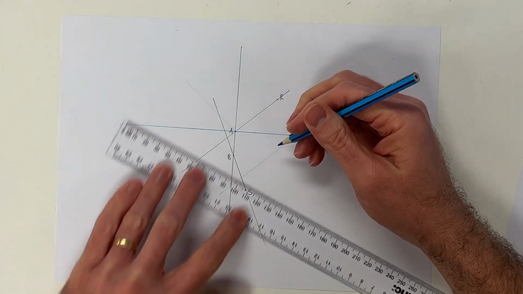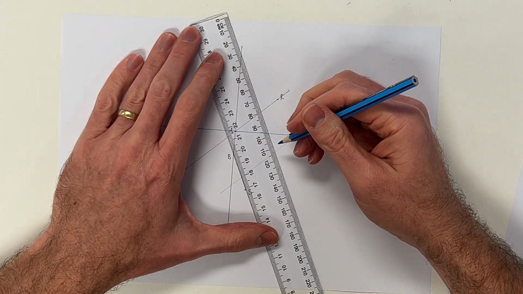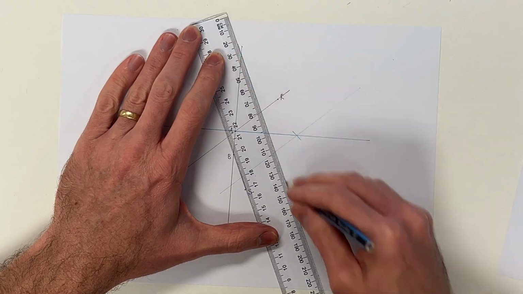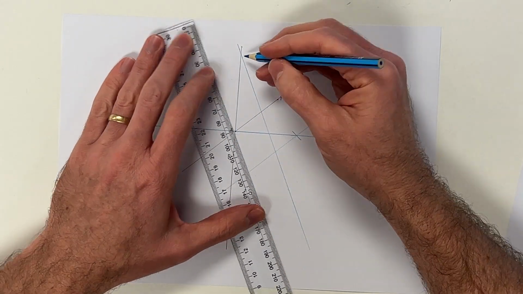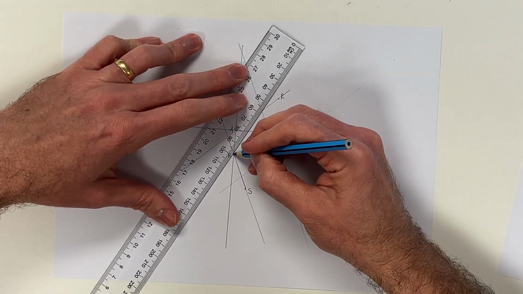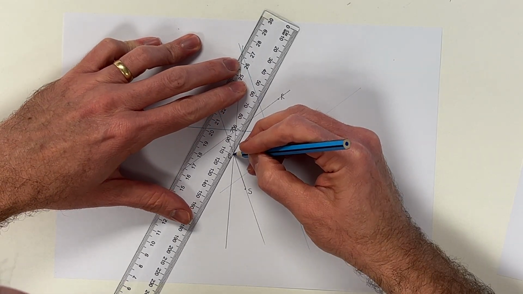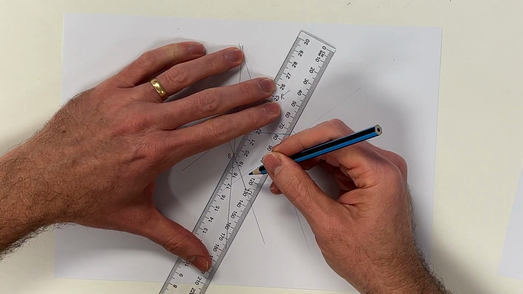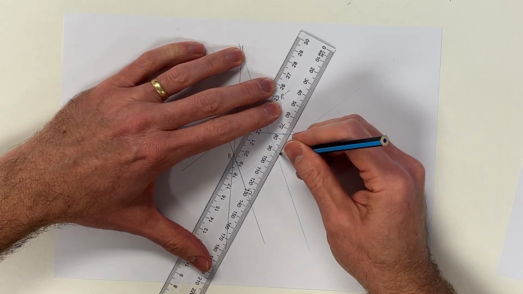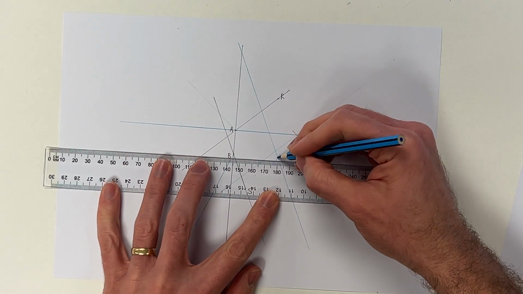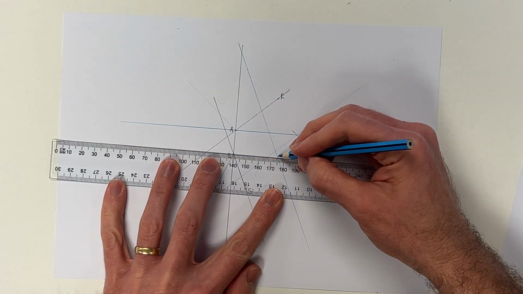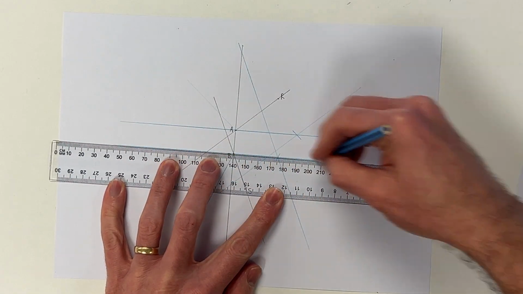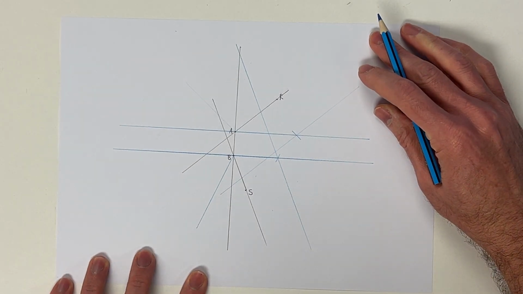That's one of them. That's the other one.